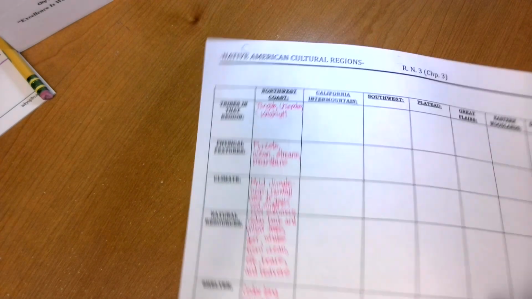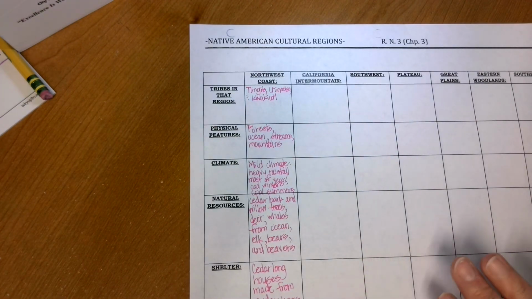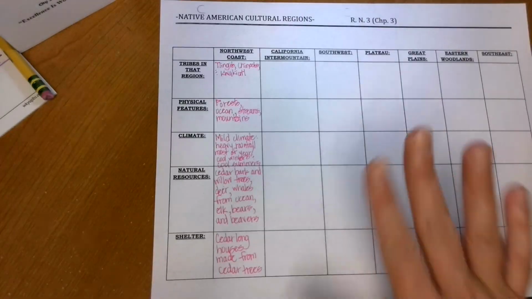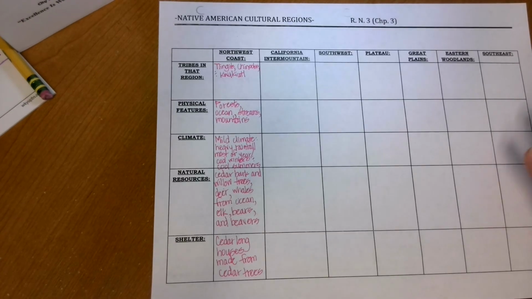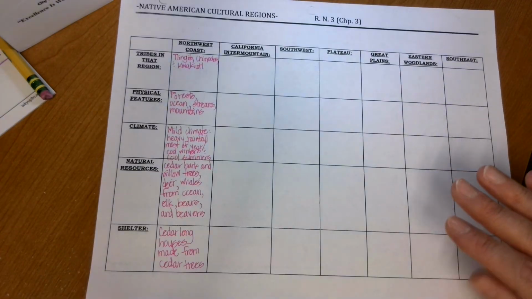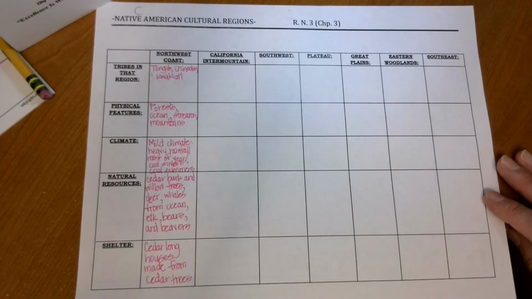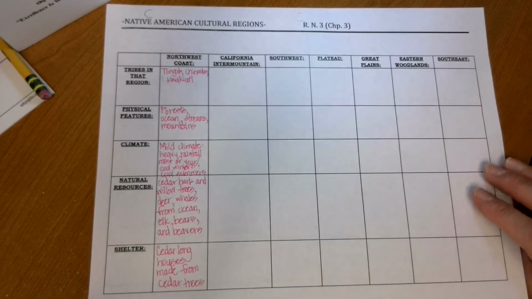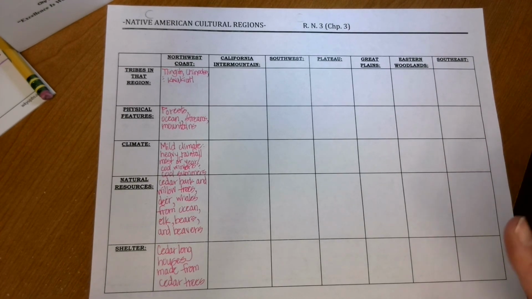Now, the reason why it's going to be so important to have a completed reading note sheet front and back for all 7 regions at the end of this week is on Thursday, you're going to take a picture of this and submit it into your NTI Day number 2 assignment post.